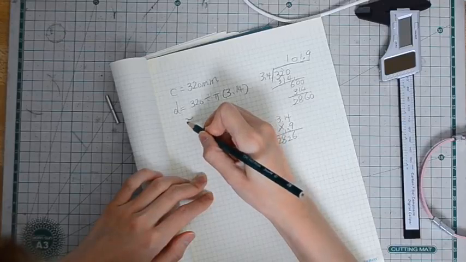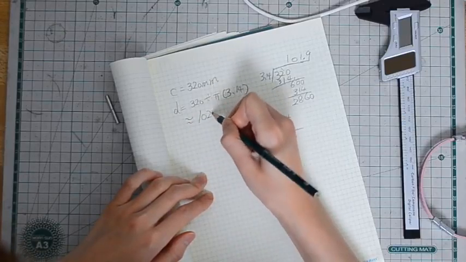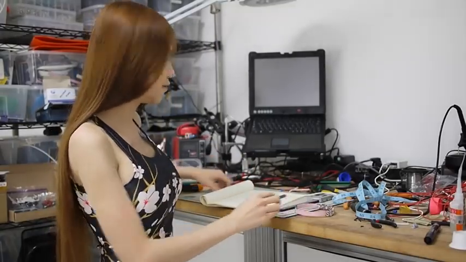So let's make it 102 millimeters. And as you can see, my original choker, I used buckle, but let's make it simple. Let's stay simple, and we will use magnet this time.